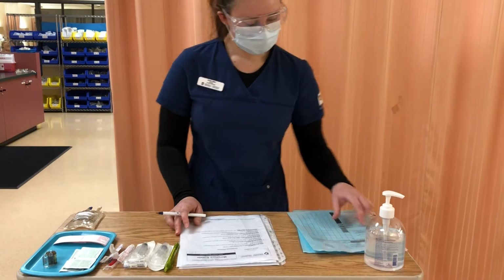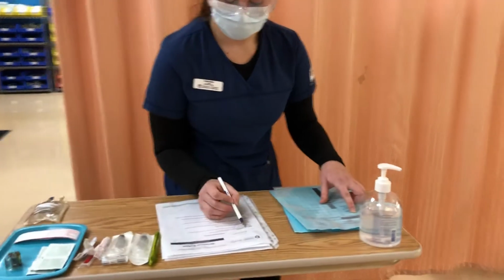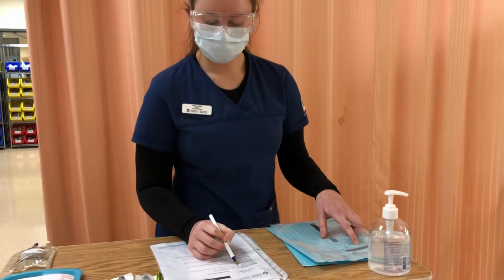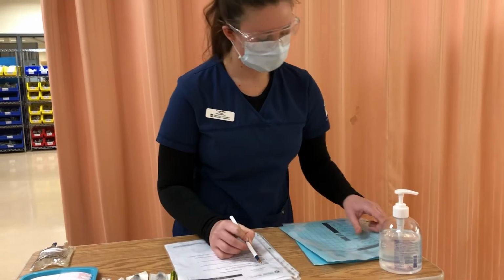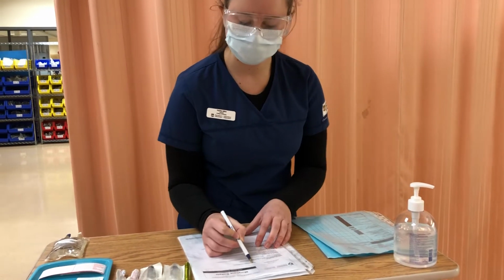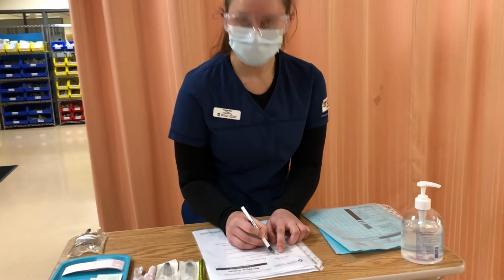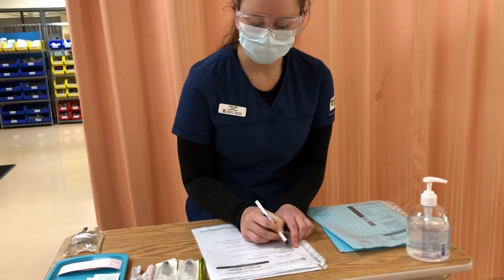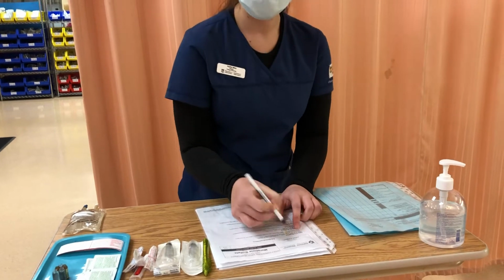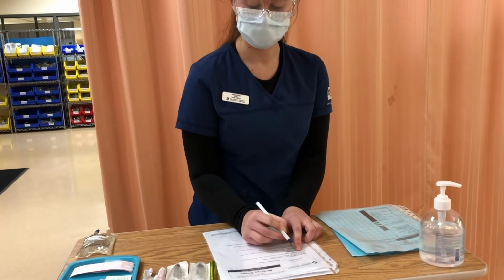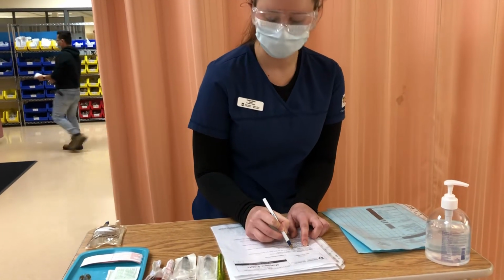So the recipe I'm looking for is for a concentration of 1 milligram per milliliter. So here I have the concentration of 1 milligram per milliliter, so I will be using this first recipe, and this is for PCA. So I will be drawing up 50 milligrams, which will be 10 milligram per milliliter, 1 milliliter ampules. I will then be diluting it with 45 milliliters of normal saline for a final volume of 50 milliliters and a final concentration of 1 milligram per milliliter.